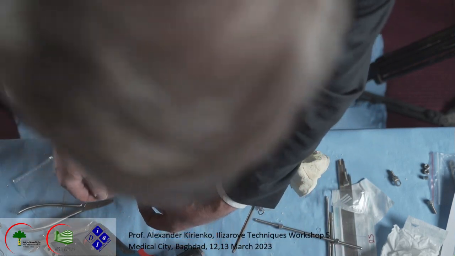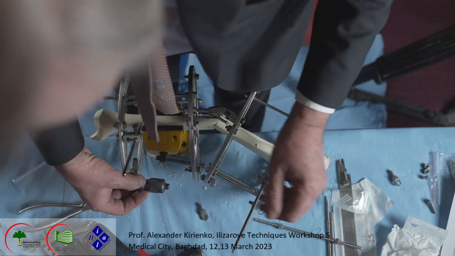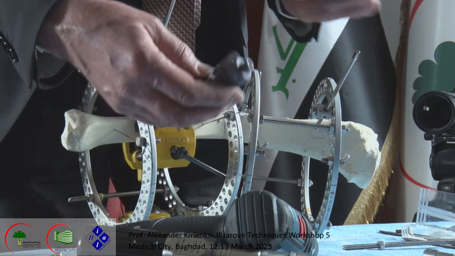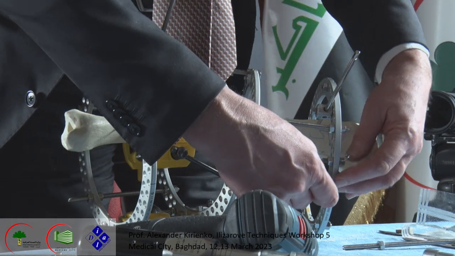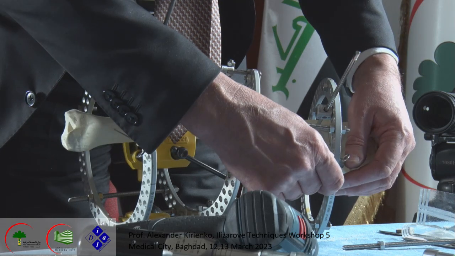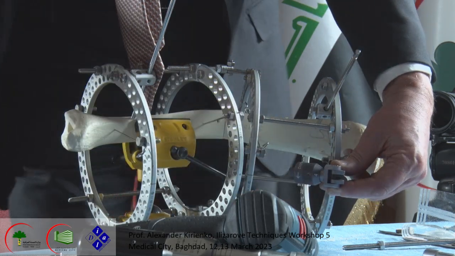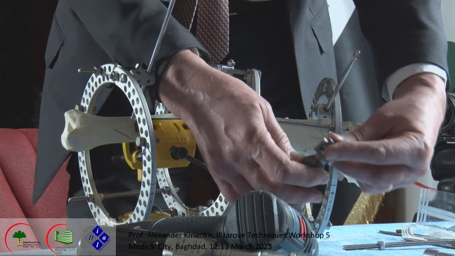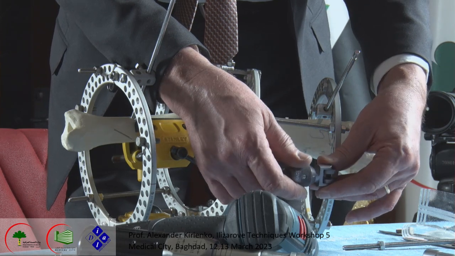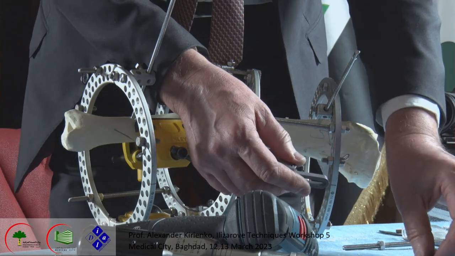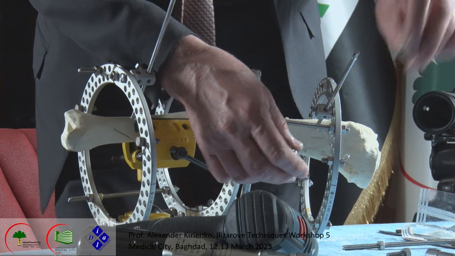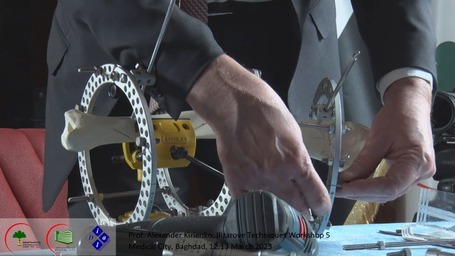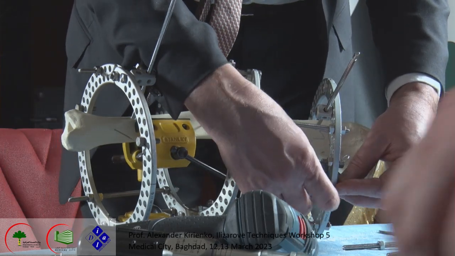for correction of the deformity. How we put this, or vice versa, we will put like this. This motor should be put in the middle. Okay. Do you have this? Yeah. Yes. Okay.